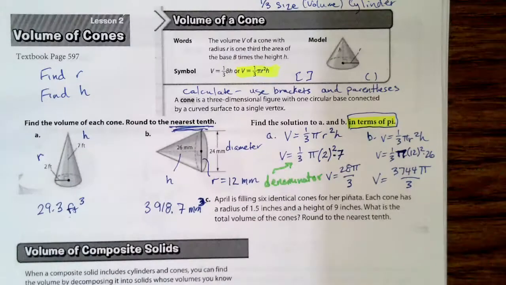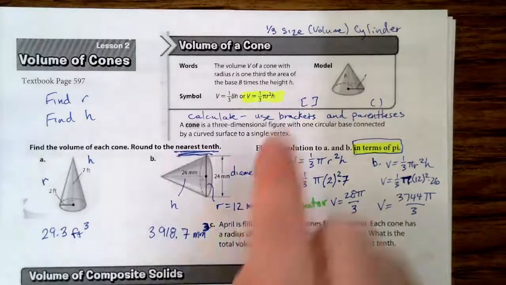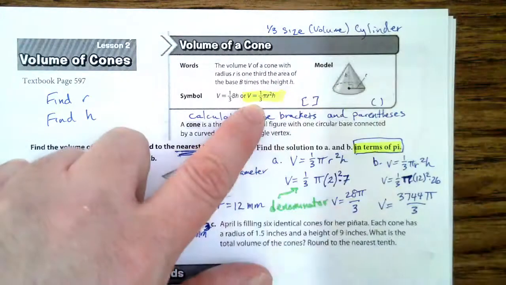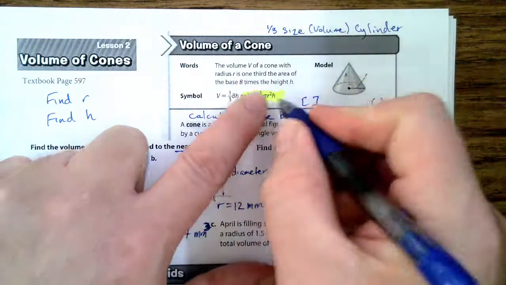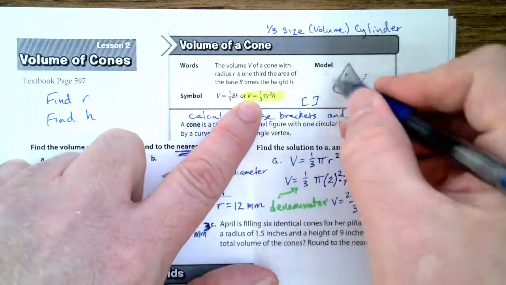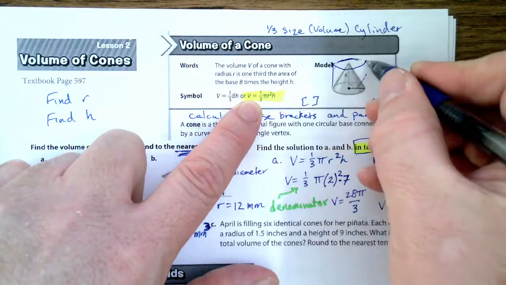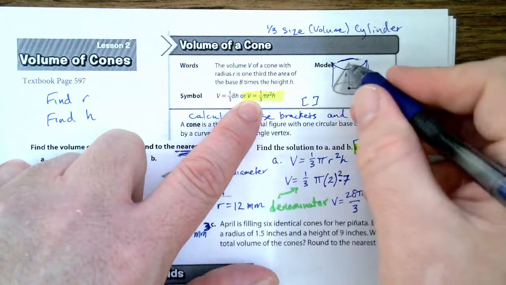We looked at cones, that they are 1/3 the volume of a cylinder. So their equation is the same exact thing as the cylinder. Remember, the cylinder would be much bigger. Cover it like this. You could fit 3 cones inside of a cylinder.